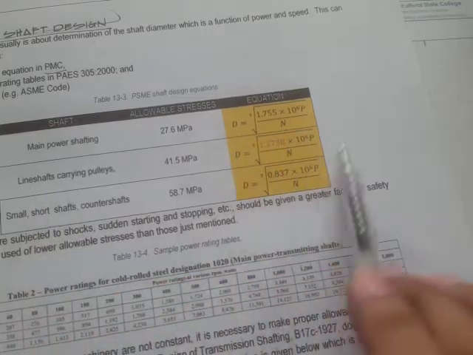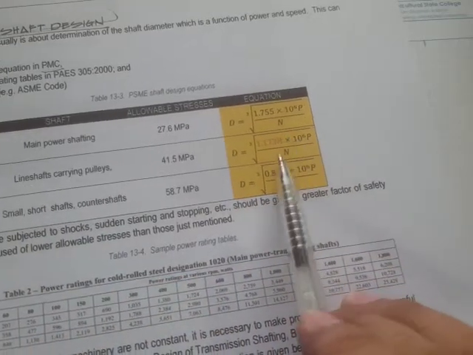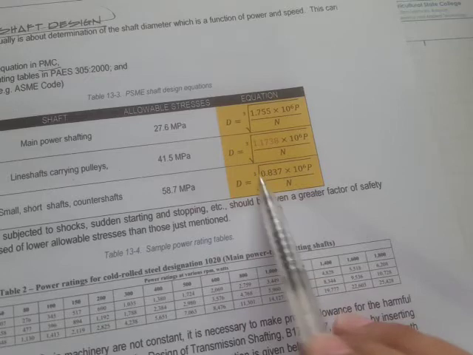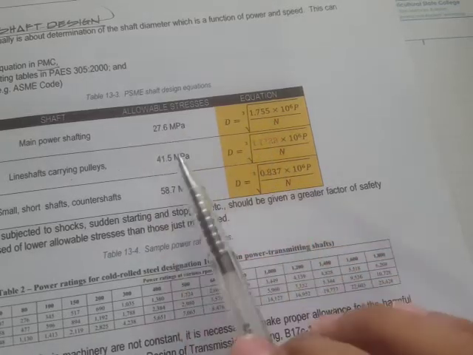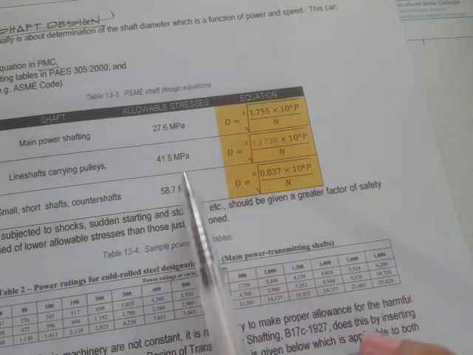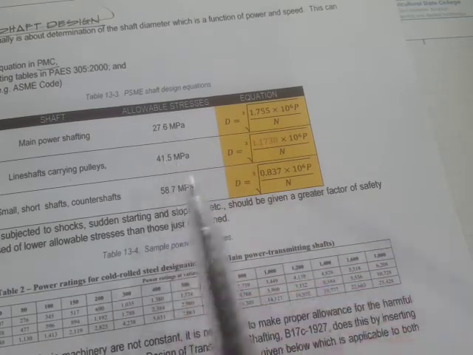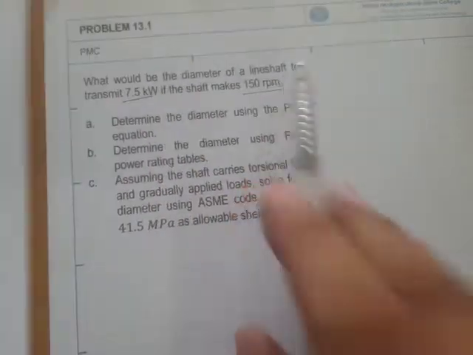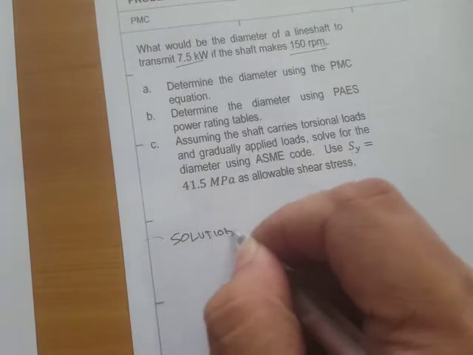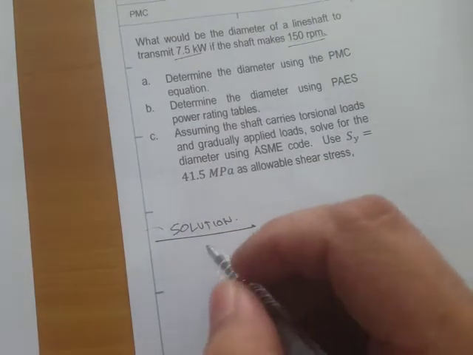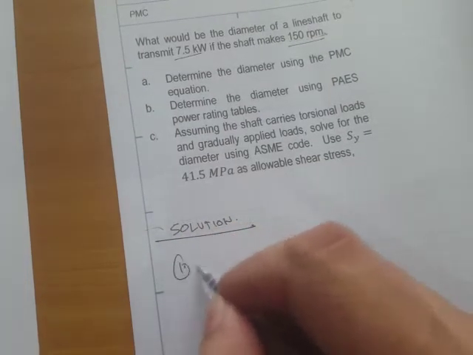Then we just select these equations, and you would notice the difference is just this constant, which I think accounts for the difference in the allowable stresses. Okay, so we can use it directly.